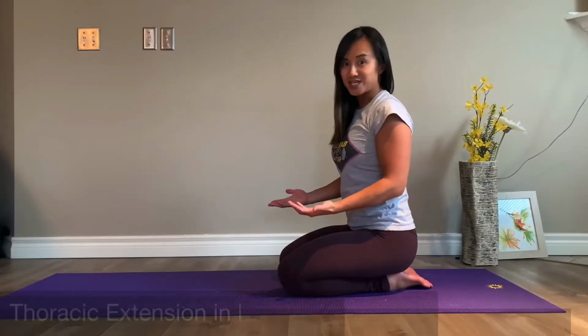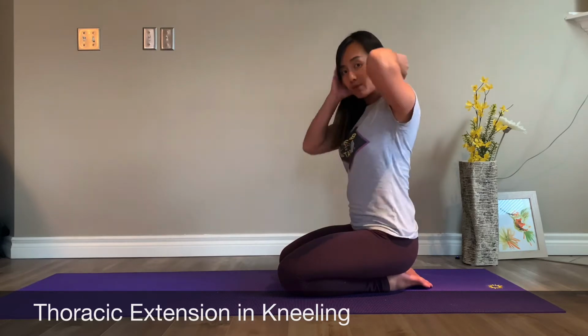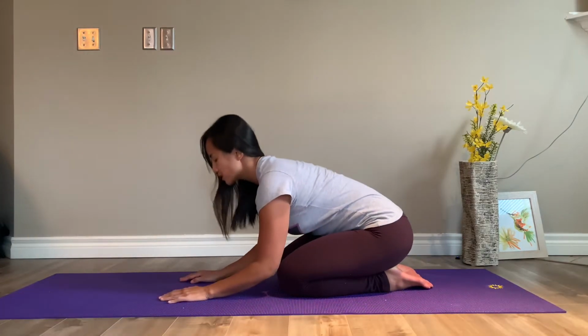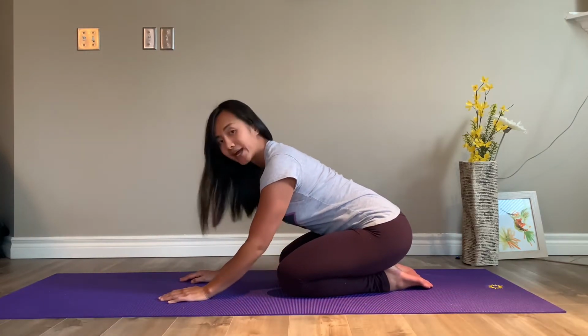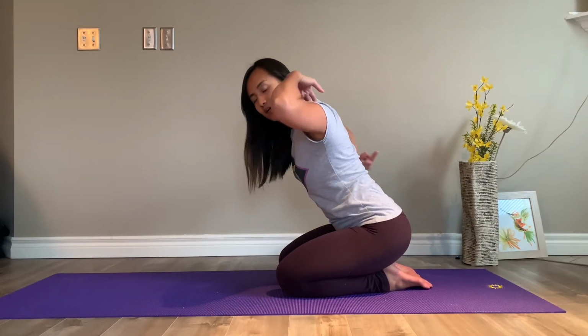Let's start with extension. For this one, you want to sit with your butt on your heels, so that takes your lumbar spine out of the question. And for this one, also make sure that you're not leading with your neck, because then that's just a cervical extension. And we want to think about extending between here and here.